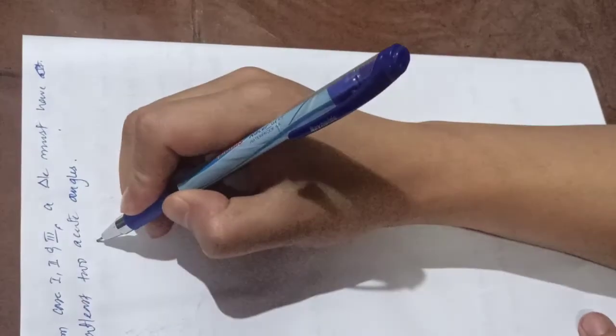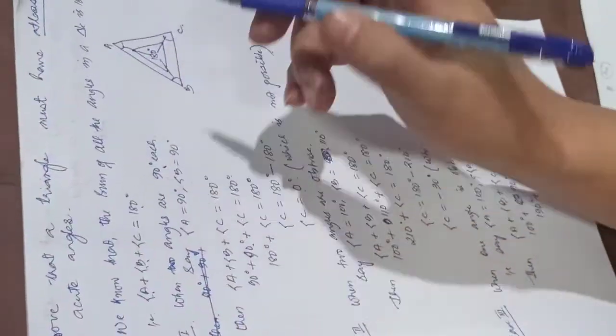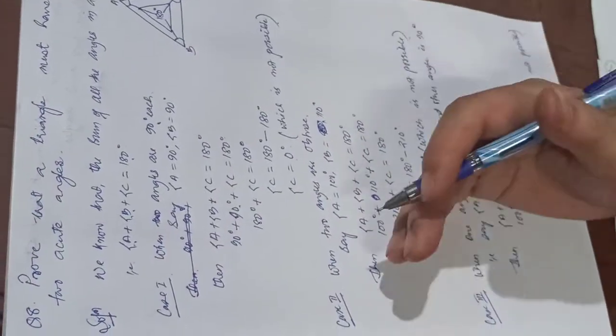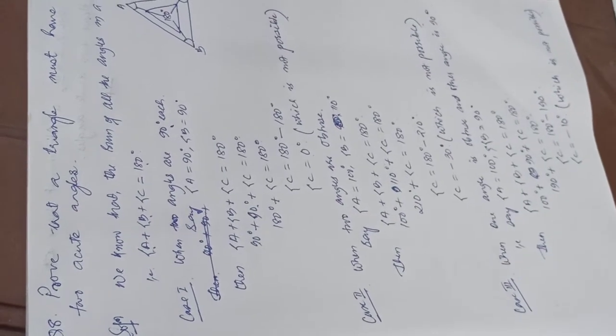All right? I hope this is clear, right? So you can just write, hence proved, all right? Because here I gave the answer directly instead of writing what we need to prove. Why? Because we need to prove this particular question with an assumption. I hope this is clear to all of you, right?